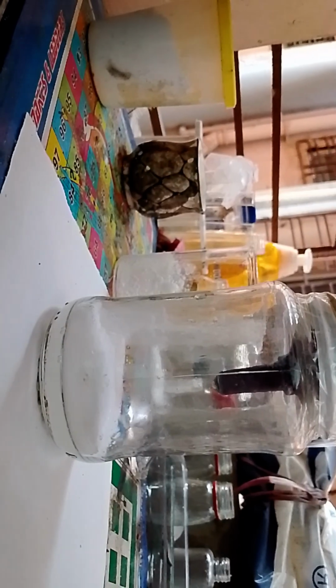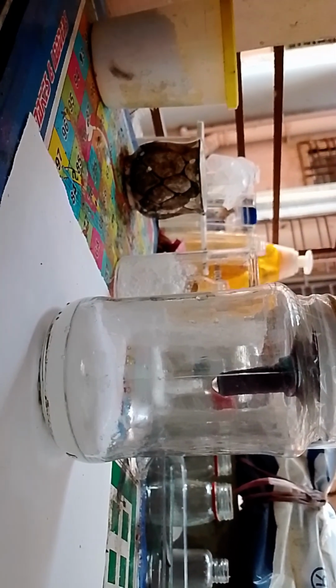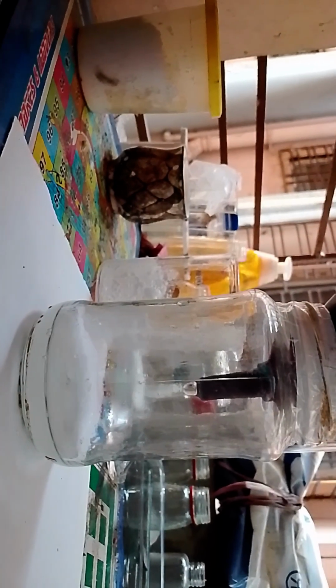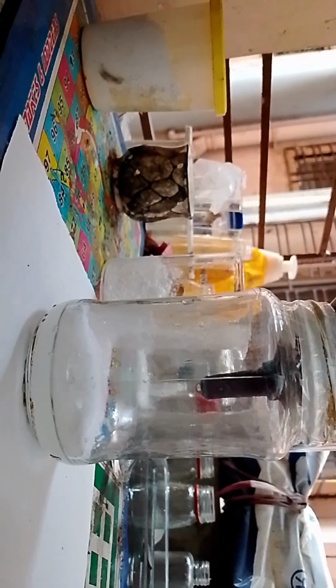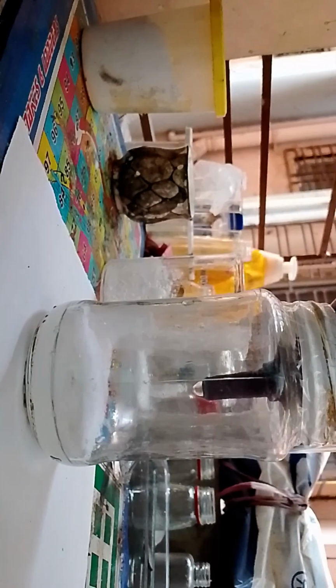Okay, let me prepare the new jar in which we are going to keep it. I've got lots of jars. One of them will be fine to use, I hope.